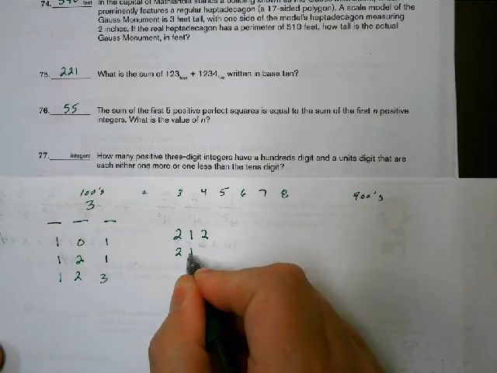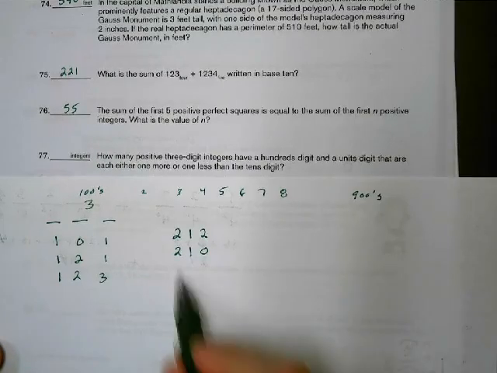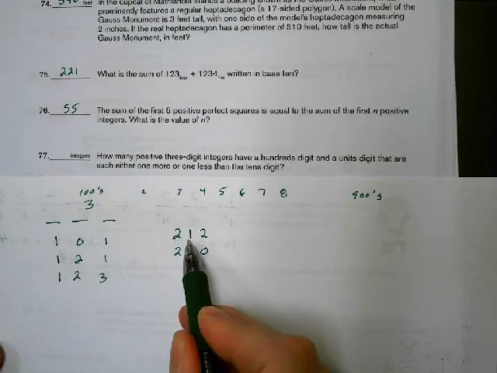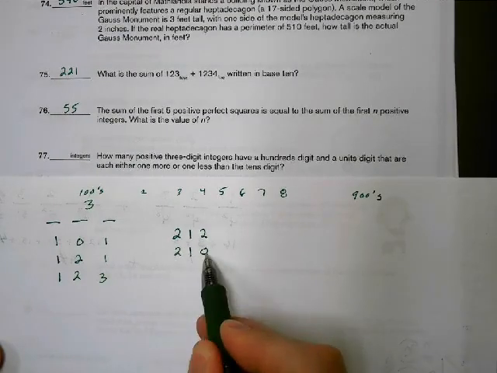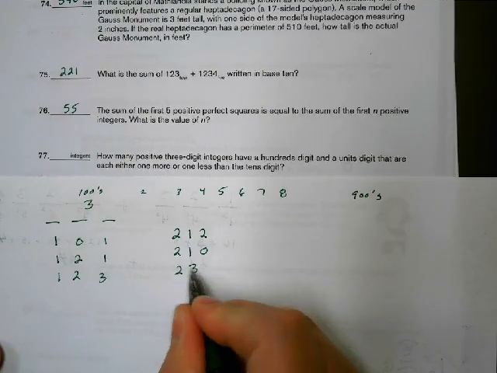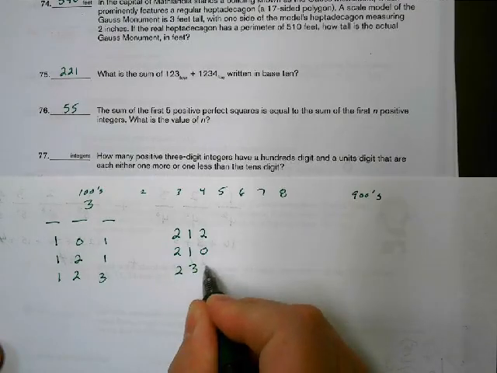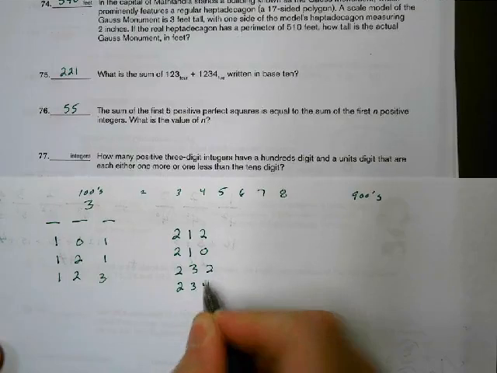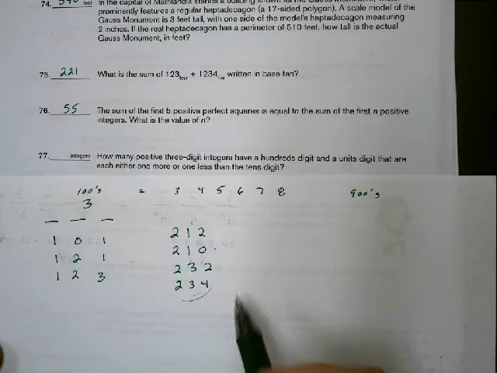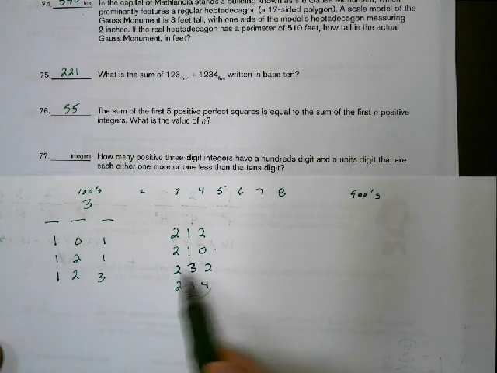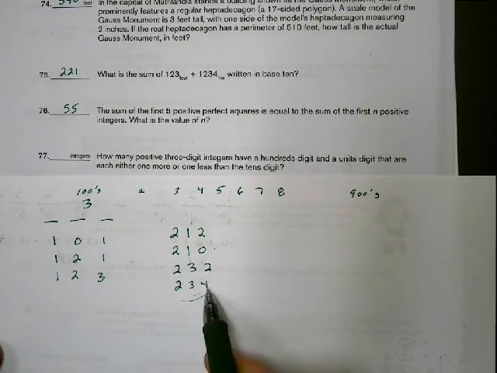So 2, 1, 2, so down, up, or down, down. Or I could do 2, 3, so that this is 1 more, which means I could go 2, 3, 2, or I can go 2, 3, 4. So there's 4 ways to do it. So you can do the number below and you get 2 ways, or the number above the first number and get 2 ways. So there's 4, and that's going to happen for all of these.